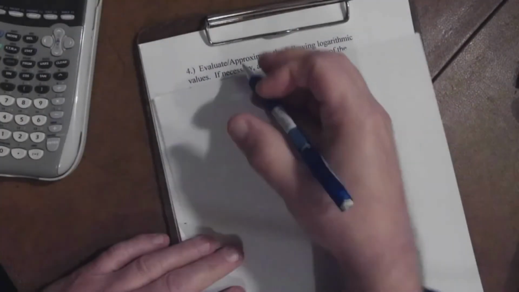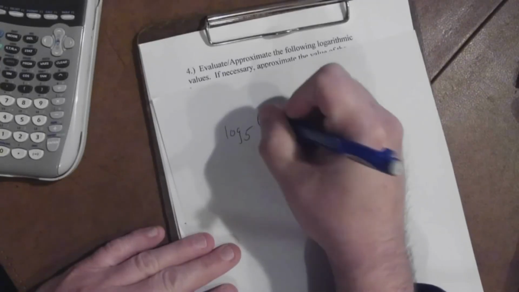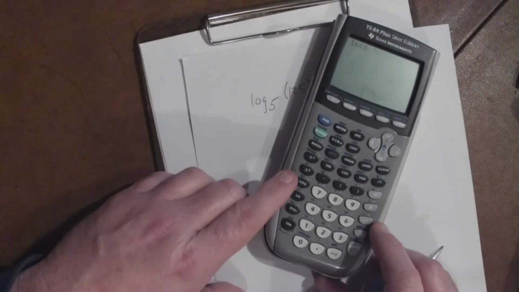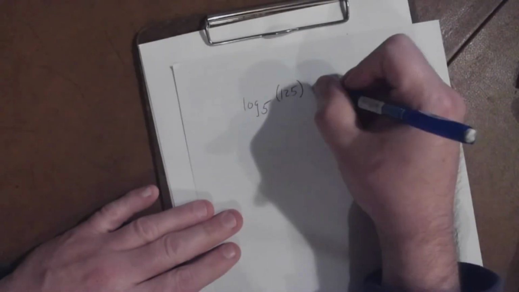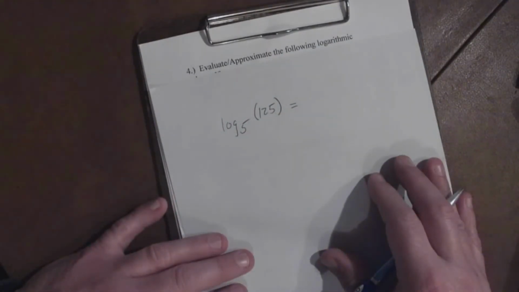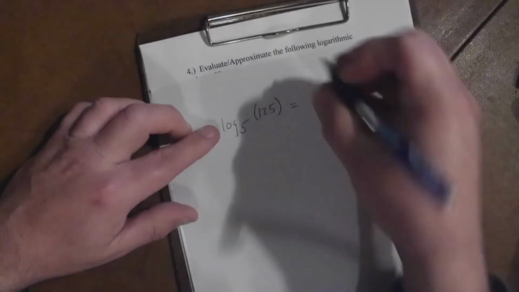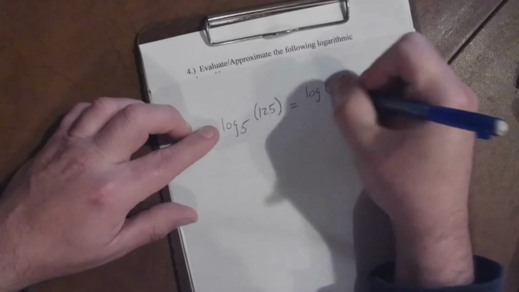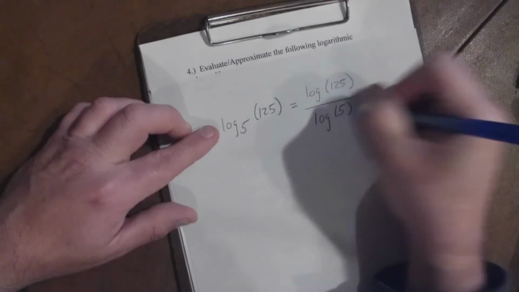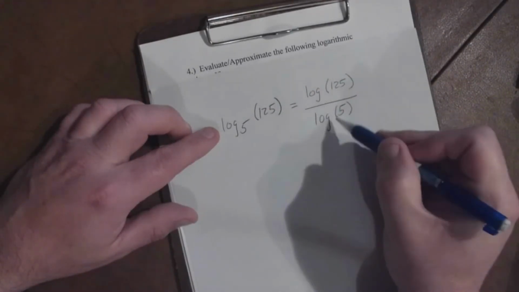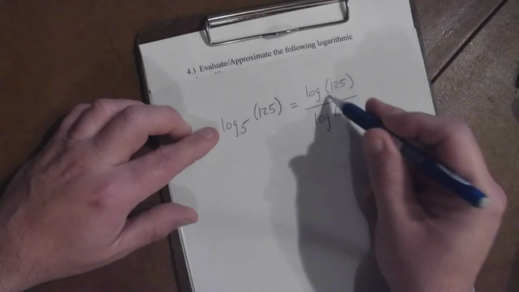Right? If I wanted to do the log base 5 of 125 on my calculator, I don't have that button on my calculator. All I have is a log base 10 or a log base e. So the way I take advantage of those buttons is I use what's called a change of base formula. That says this logarithm here can actually be rewritten as the log of 125 divided by the log of 5. Right? Where this base on the logarithm can be any base I want it to be.